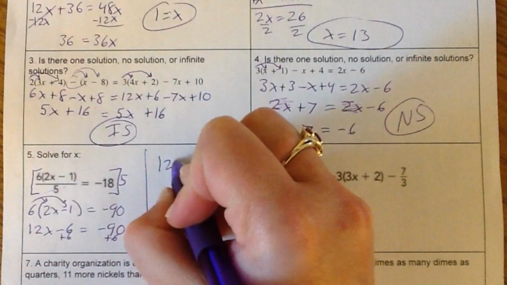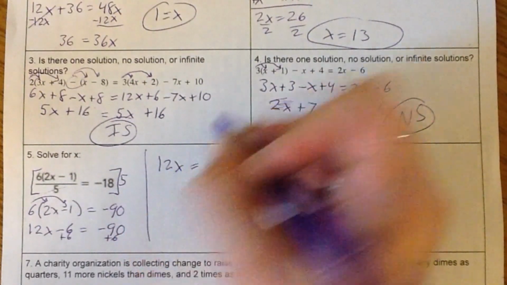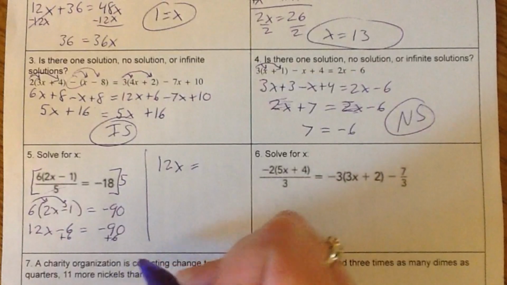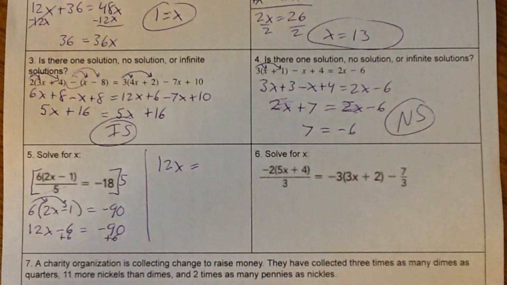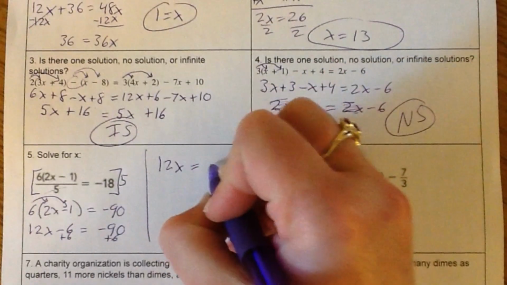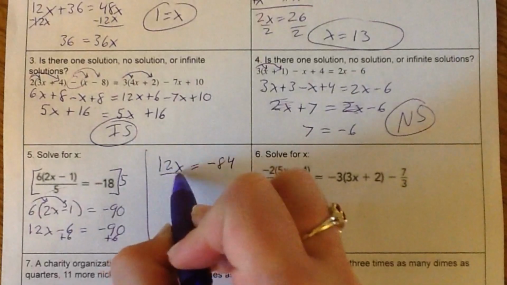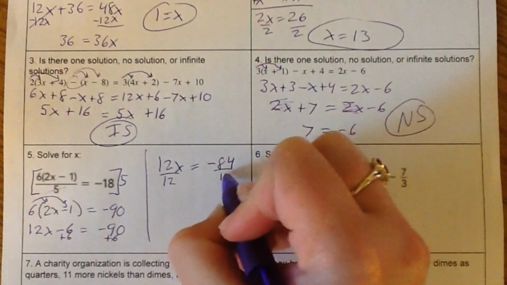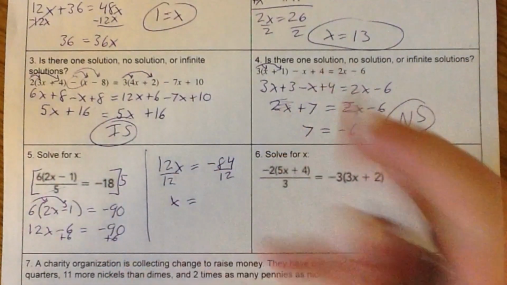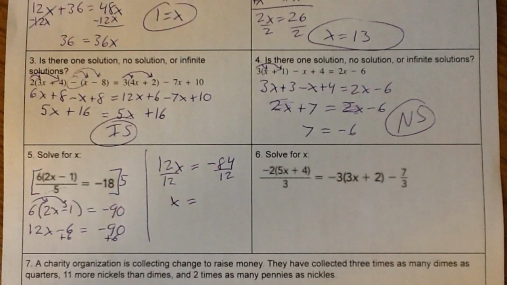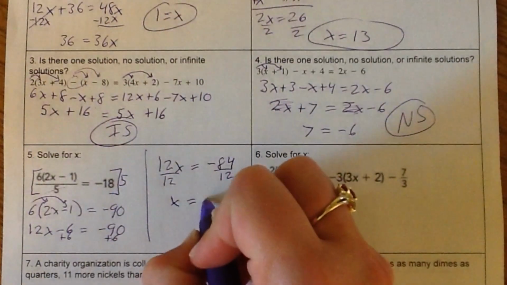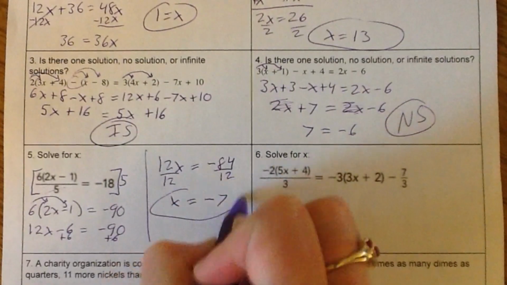So I still have the 12x. And on the other side, a negative 90 plus a positive 6, it's like I was $90 in debt, I find $6, now I'm only $84 in debt. And my last step is to divide both sides by 12 because I want to undo the multiplication that was happening. So I just need to figure out 84 divided by 12, which is 7. So it's a negative 7.